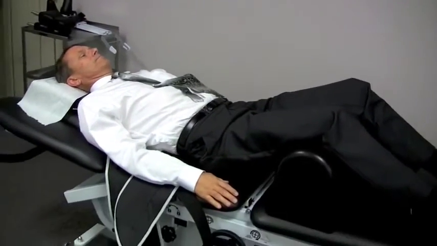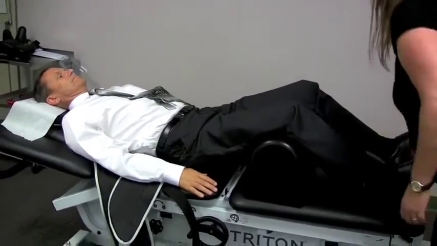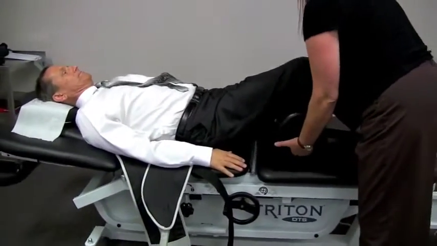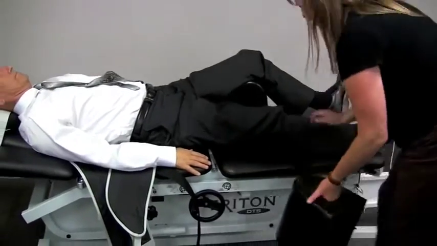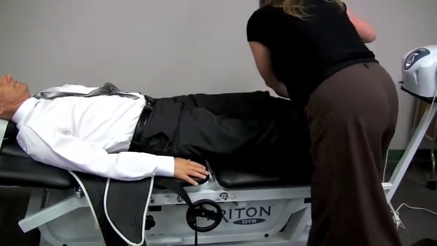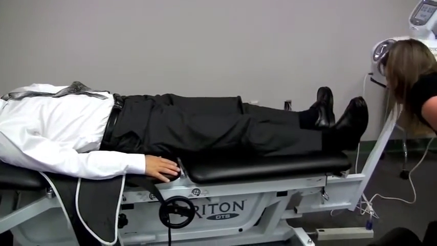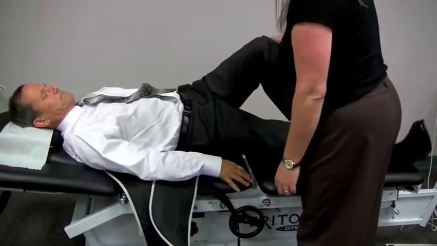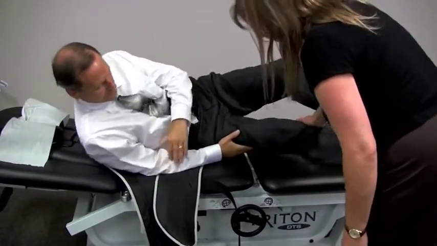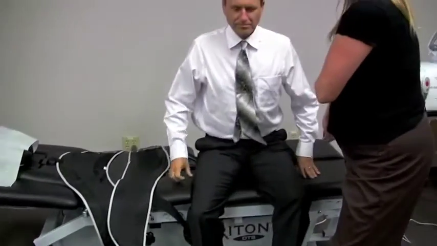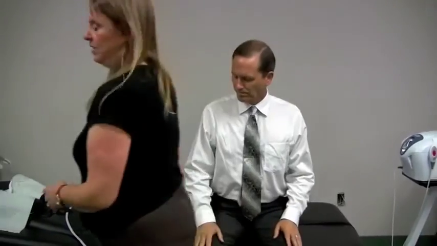Now I'm going to have you come off to this side of the table. But first, let's go ahead and get rid of these one at a time. One leg down, another leg down. And I'm going to have you get on your side. And just ever so carefully get on your side. We'll come to a seated position, swinging the legs off the table. Now, if he was very much in spasm, we'd be quite concerned. We'd have to do a lot slower with more doctor assistance.